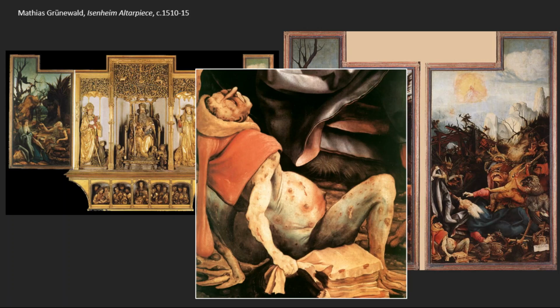This is probably one of the sufferers of the plague that was treated at the hospital. We now know that it was caused by eating molded rye bread, and the disease was called ergotism, based on the ergot mold.